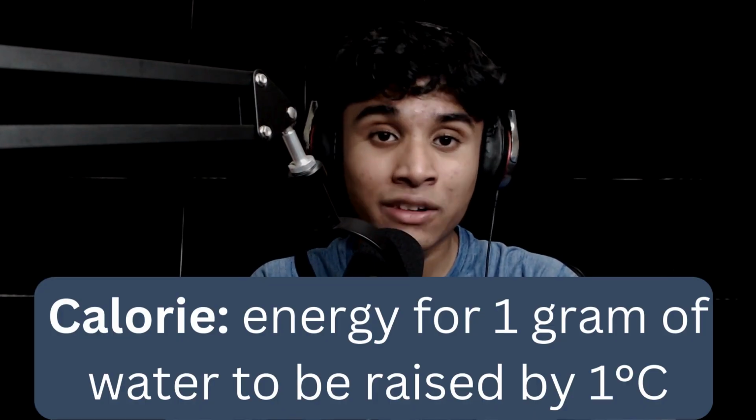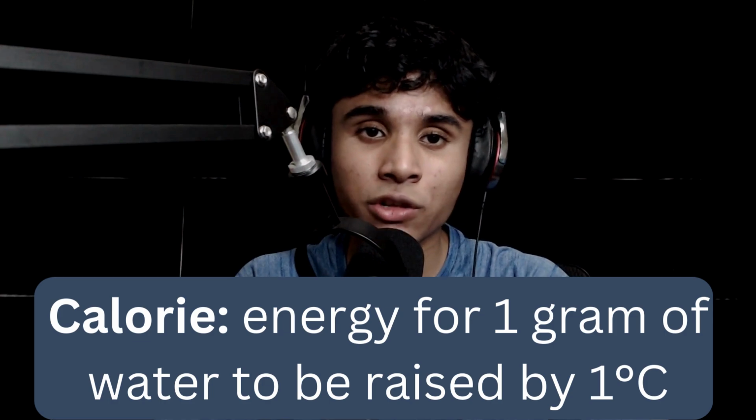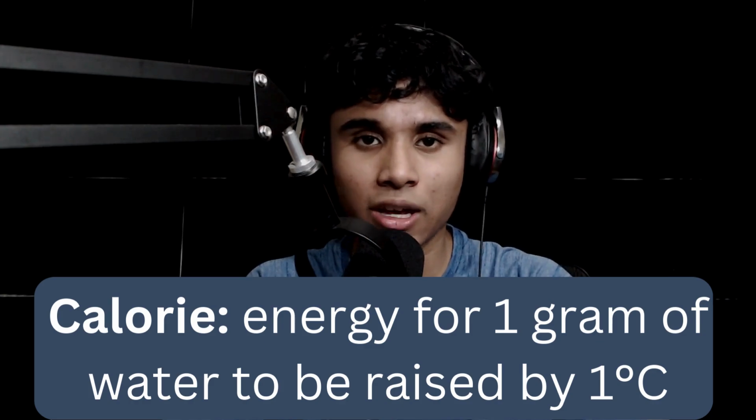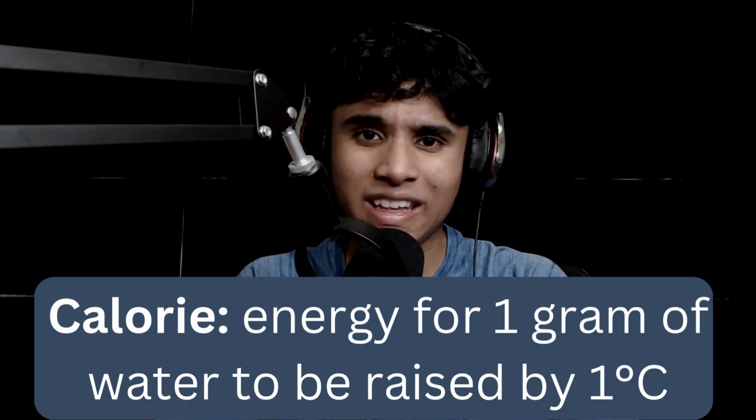So what does a calorie even mean? Well, the calorie numbers and counts that you see on food labels are actually kilocalories, which means per 1,000 calories. So don't get confused between those two. This time we're going to talk about the very unit, the actual calorie, not the kilocalories. So 1 calorie, by definition, is the amount of energy required to raise 1 gram of water by 1 degree Celsius.